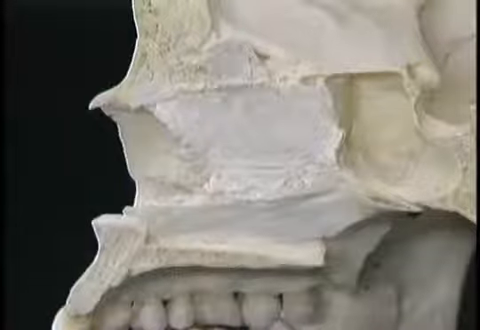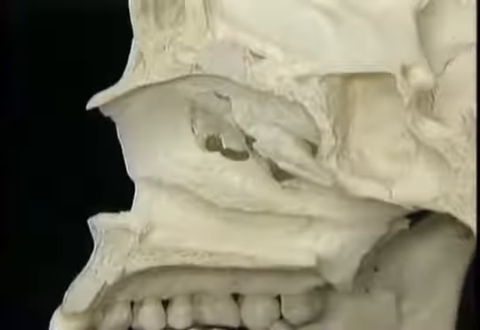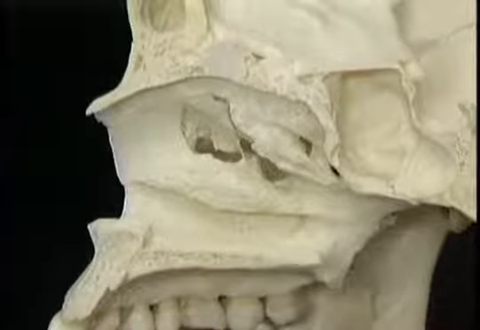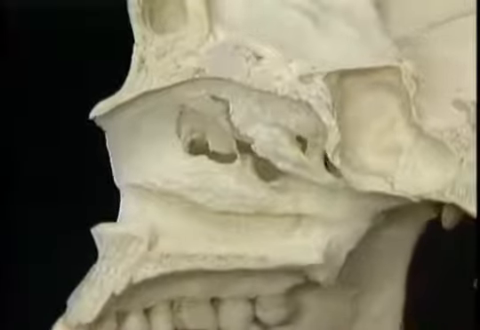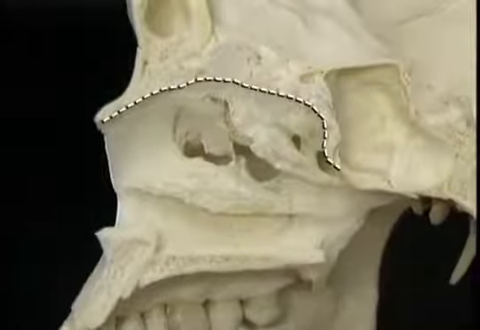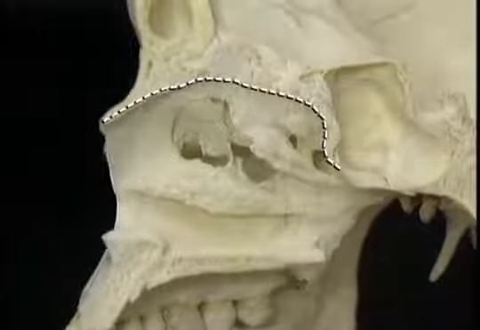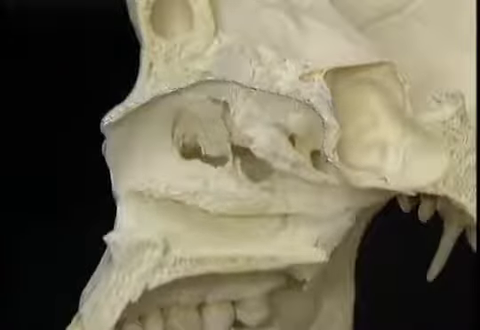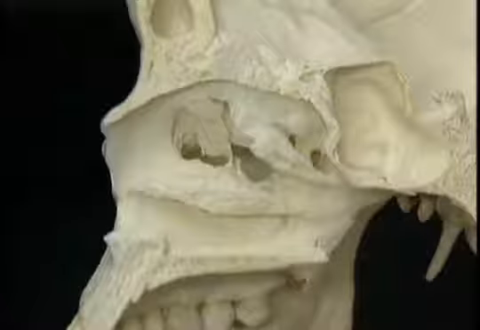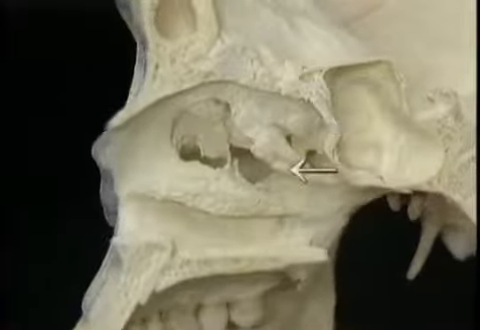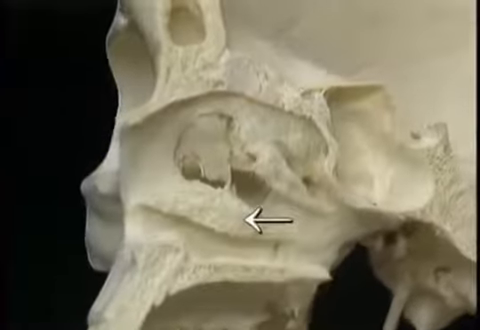Now we'll remove the septum to get a good look at the lateral wall of the nasal cavity. The roof of the nasal cavity runs along this line, rising to its highest point along the length of the cribriform plate. Here are the conchae again, superior, middle, and inferior.